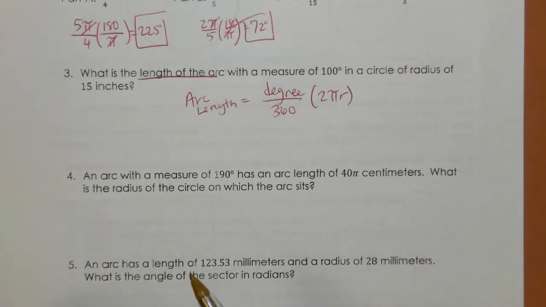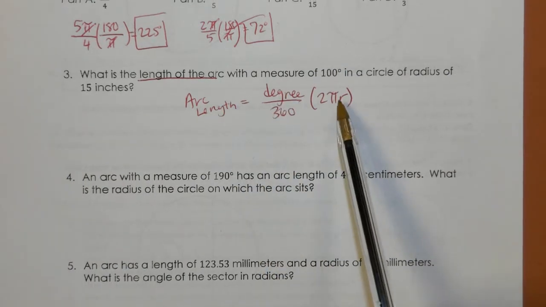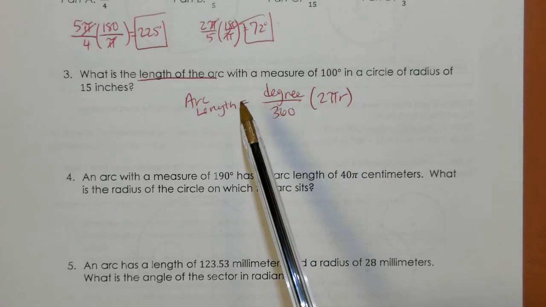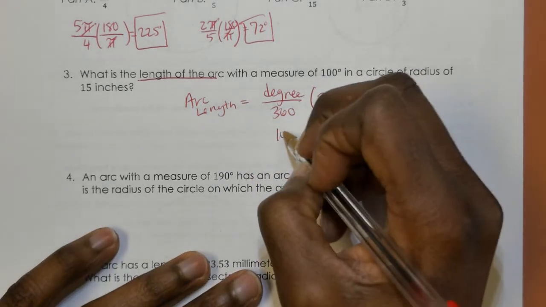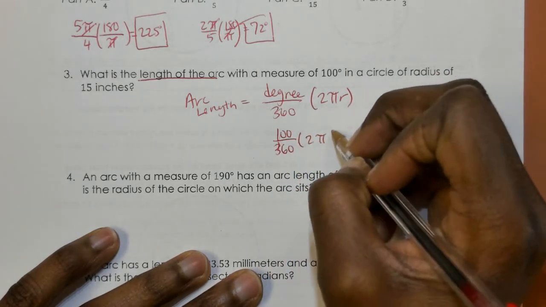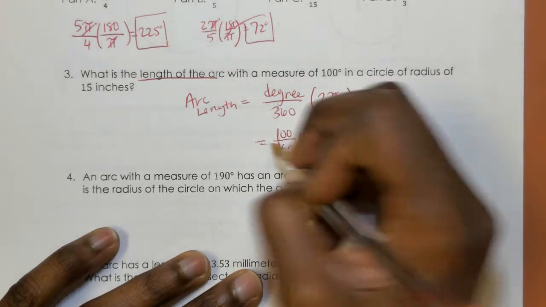So in all these problems, there are 3 things that potentially could be unknown. They'll give you 2 of the 3, and you're finding the last one. So on this first one, they give you the 100 is the degree, and they give you the radius is 15. So this one's straight up just plugging it in to find the arc length.